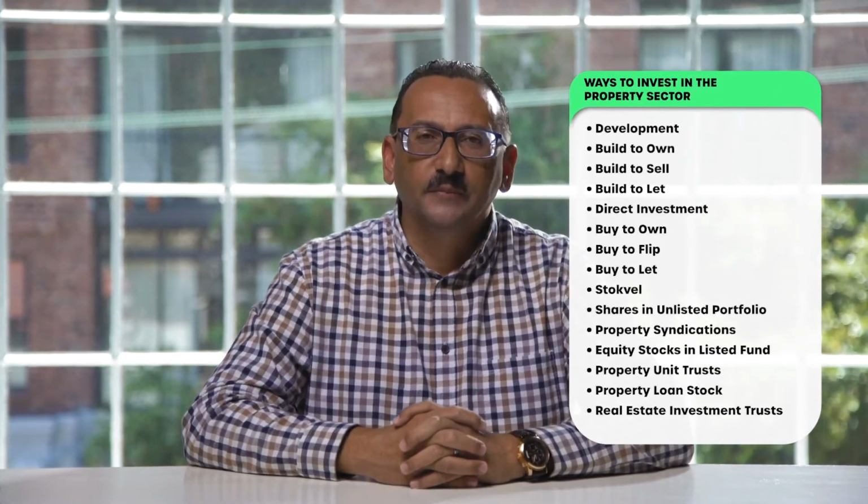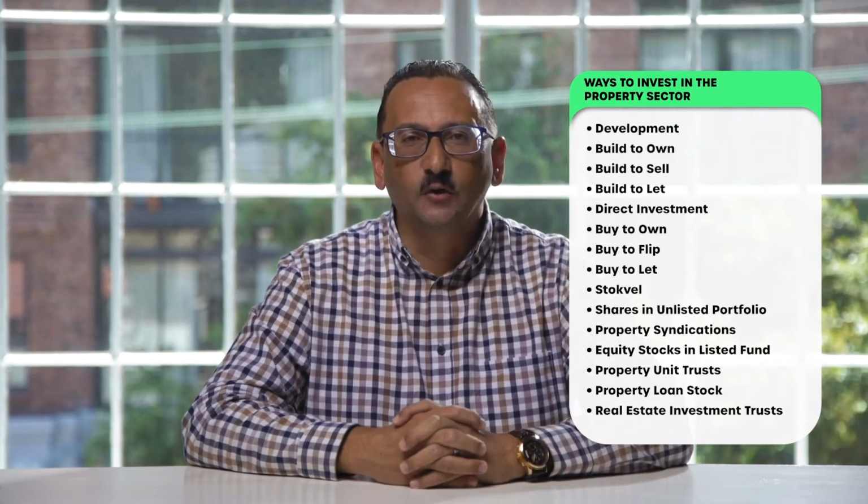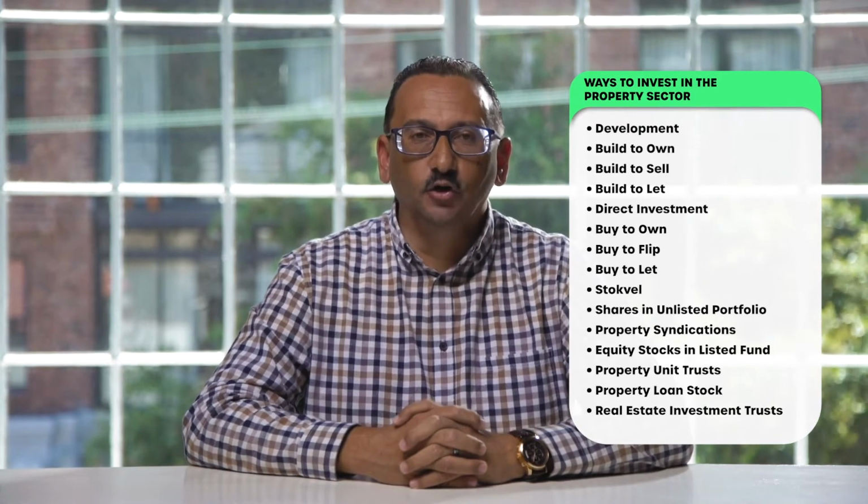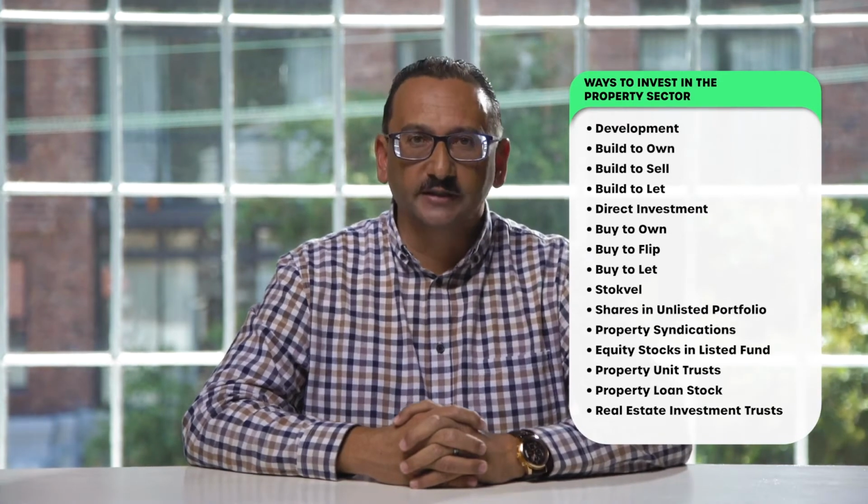All right, the next thing is to understand the ways to invest in property. Now, there are many, many ways to invest in property. Today, we're only going to talk about the key aspects. The first one is to become a developer. There are 3 very basic ways in which to become a developer. You can build to rent, so you're building, you own it, and you rent it out.